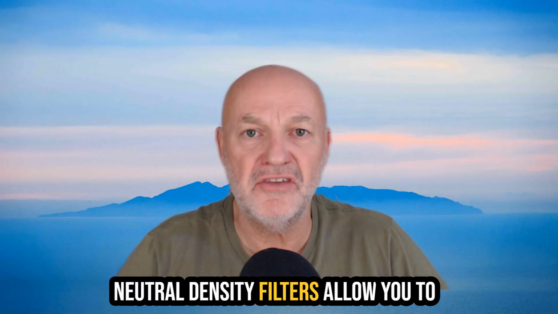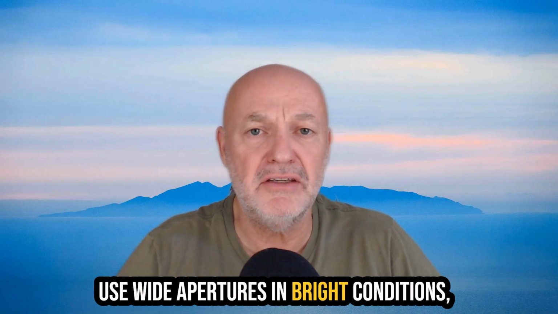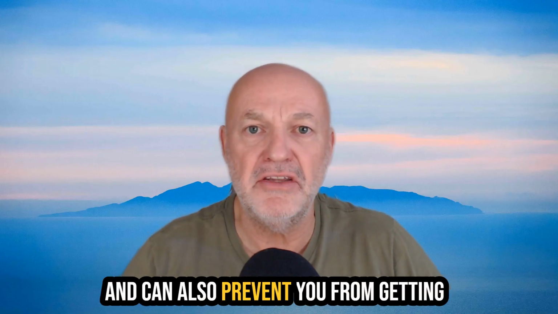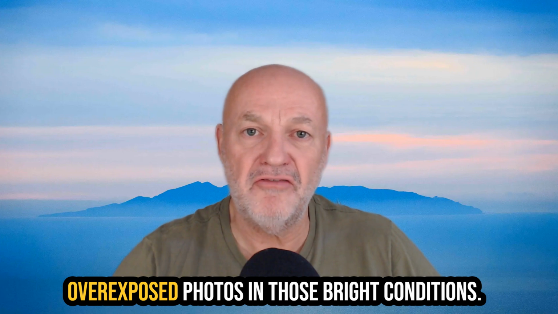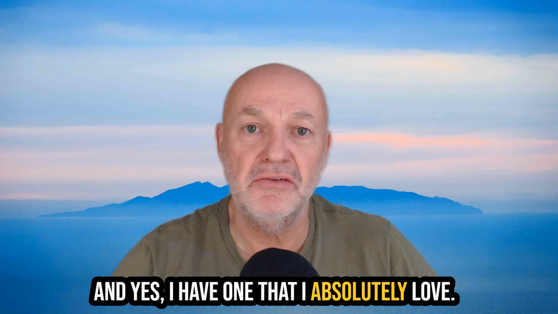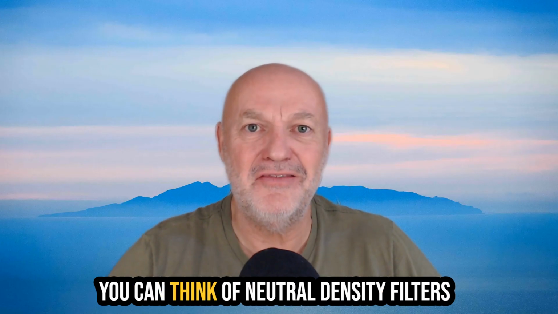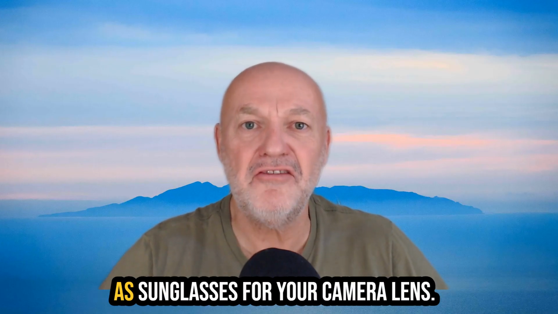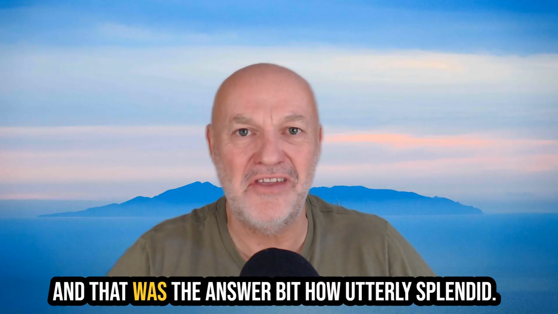Neutral density filters allow you to use wide apertures in bright conditions and can also prevent you from getting overexposed photos in those bright conditions. And yes, I have one that I absolutely love. You can think of neutral density filters as sunglasses for your camera lens. Yes, really. And that was the answer bit.